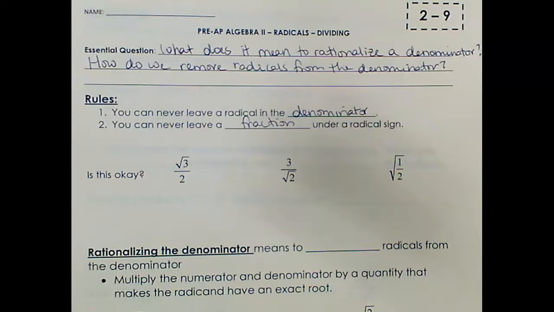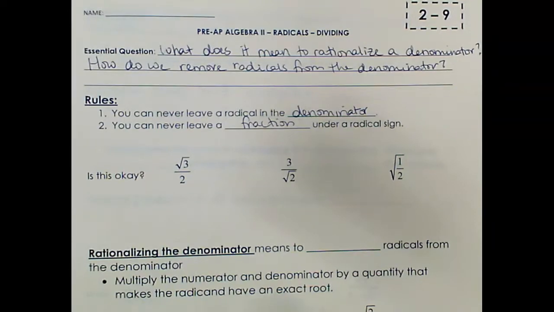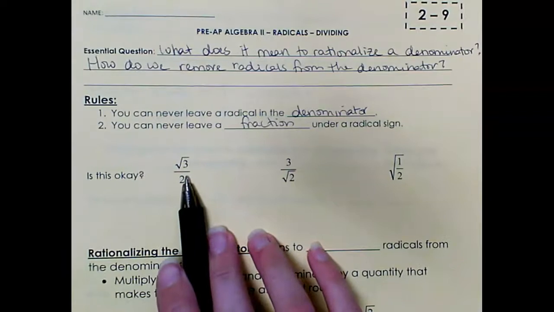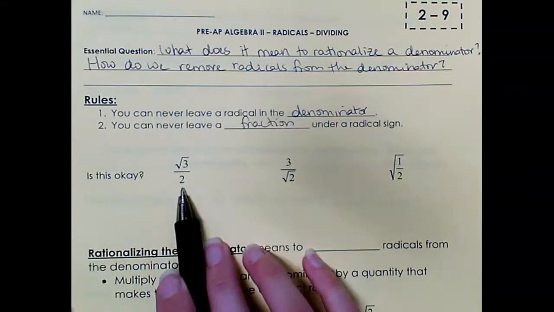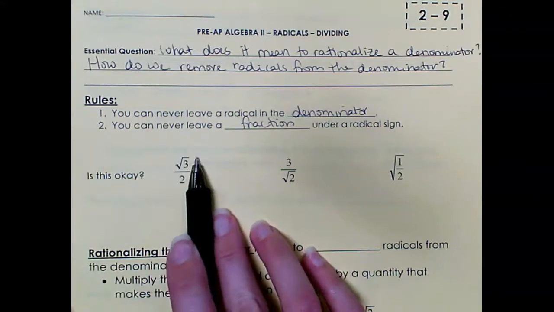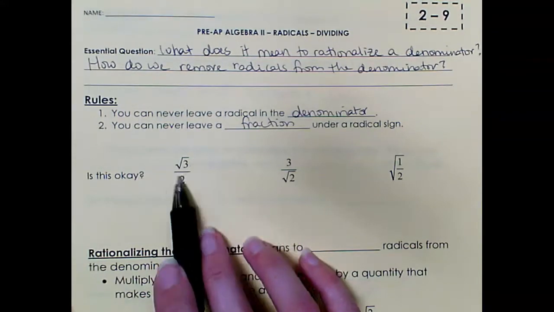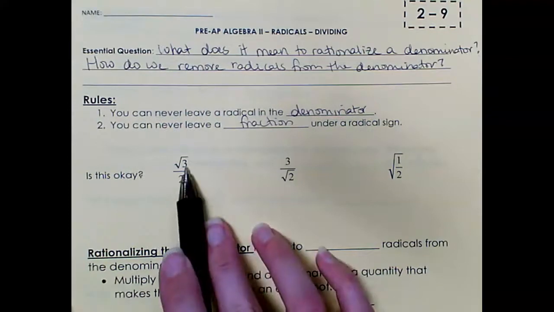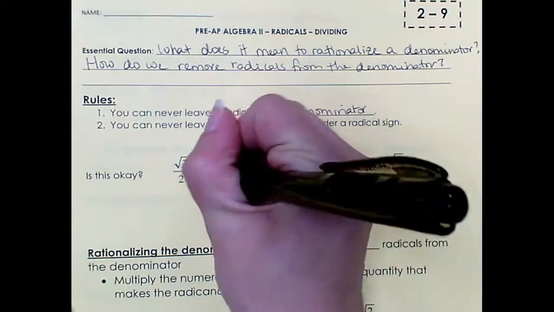So we've got three examples. We need to know if they're okay. This one, does it break any of the rules? No, it doesn't have a radical in the denominator, and it doesn't have a fraction underneath the radical. The fraction is the whole problem, but the only thing under the radical is the 3. So yes, this is okay.